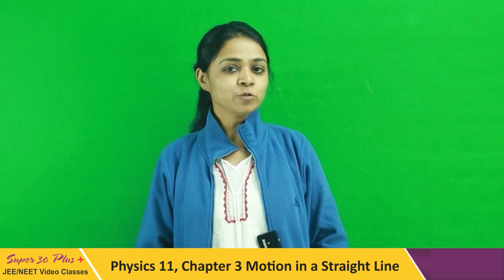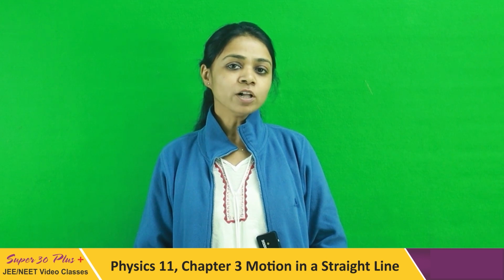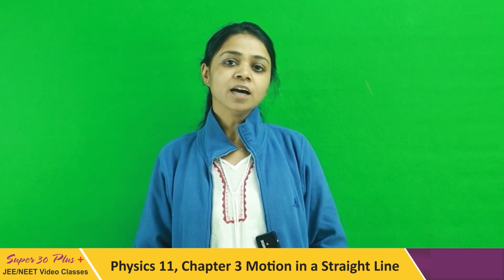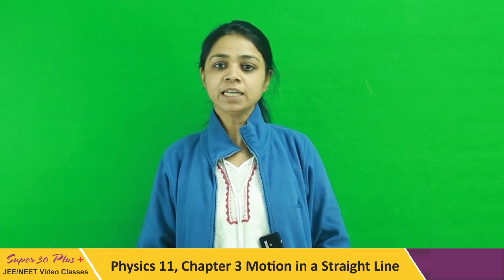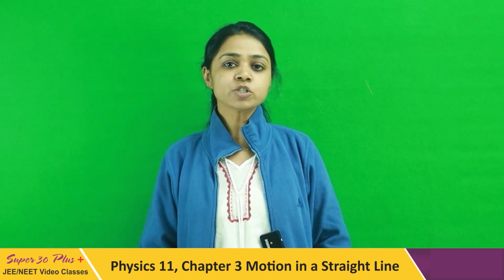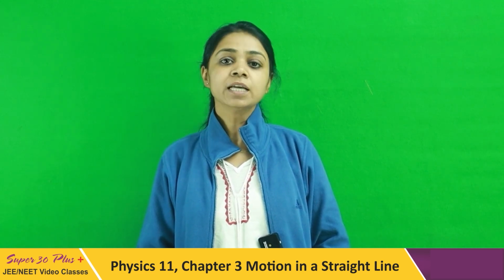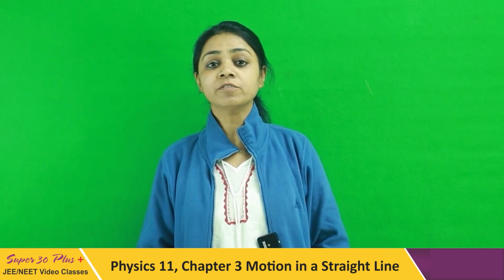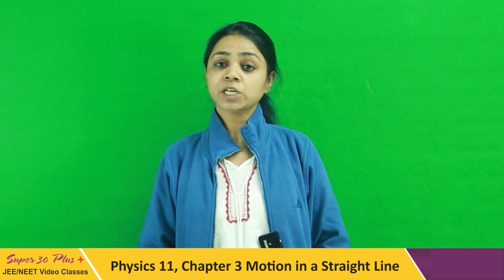Hi students, today first I'll complete all the remaining subtopics from last session and then we'll start a new motion, which is motion in a vertical direction. This is also a part of one-dimensional motion, but here the difference is that this direction has to be the vertical direction. So shall we start?